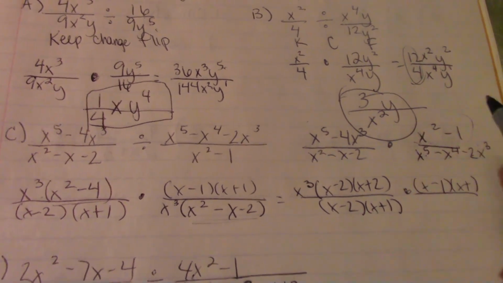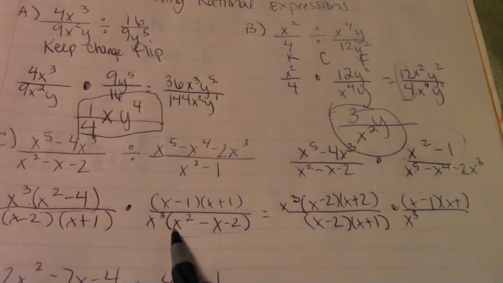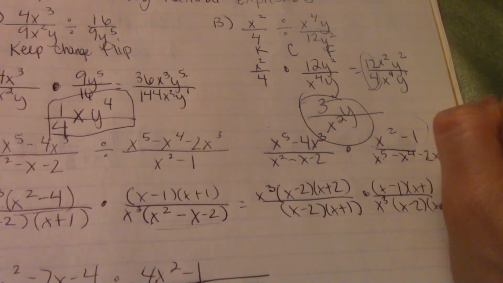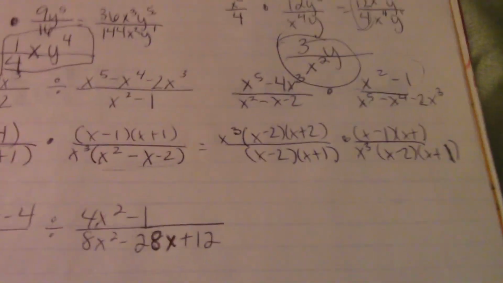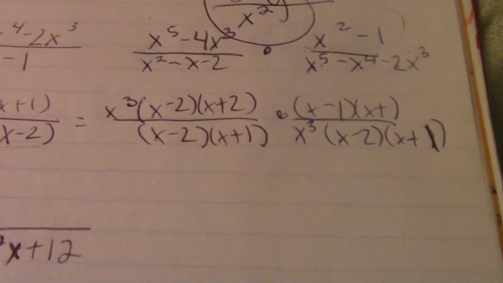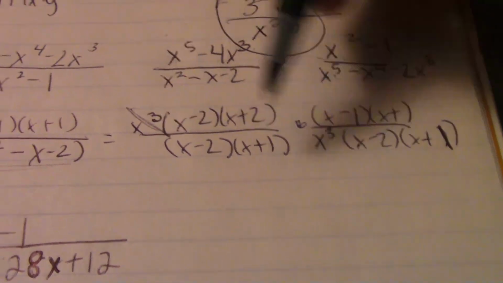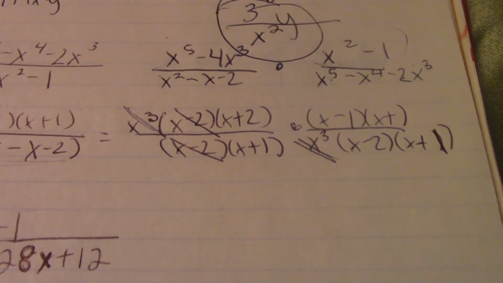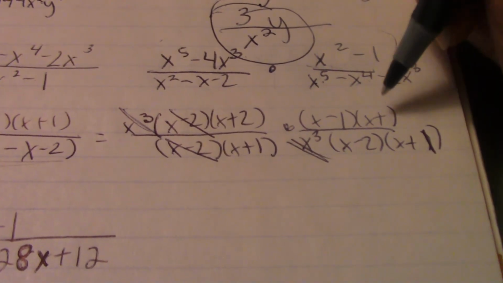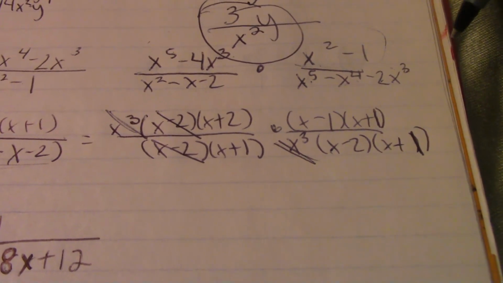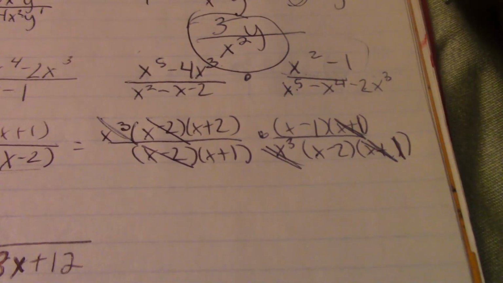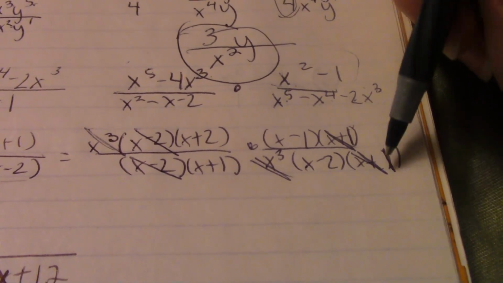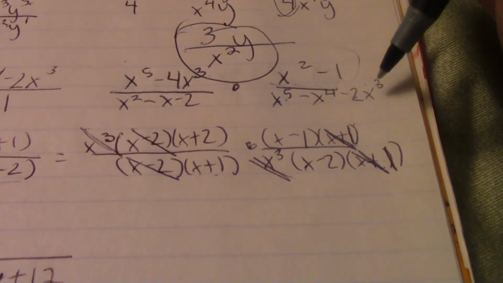Over x cubed. And once again, this is x minus 2, x plus 1. So now what factors or simplifies. This cancels with this. This x minus 2 is also here. That was a 1, I missed my 1. This x plus 1 is here. And I have nothing else that is similar. So this x plus 1 cannot cancel both of these out, only one of them.